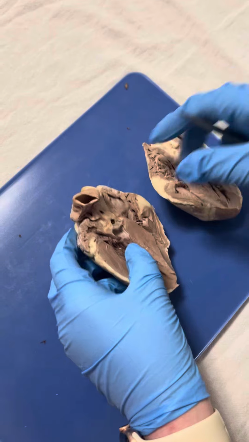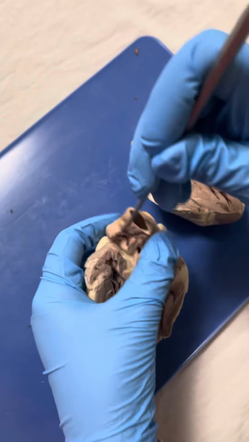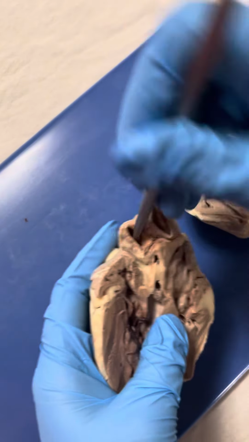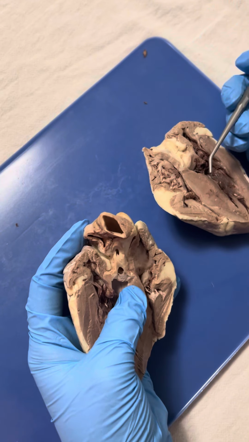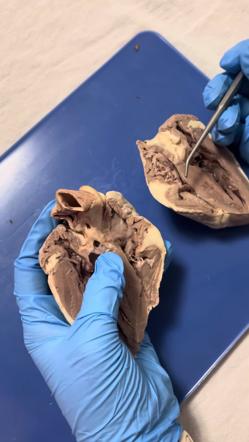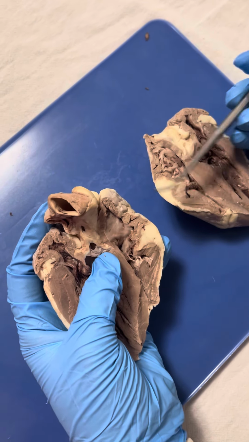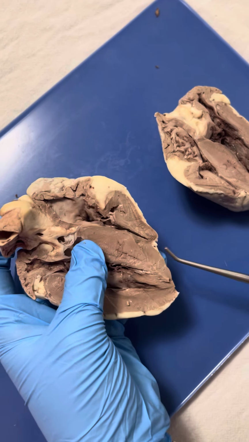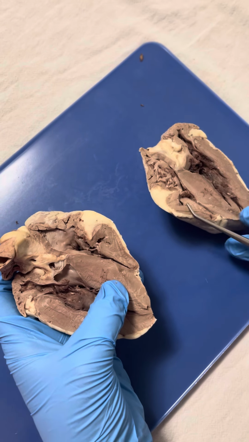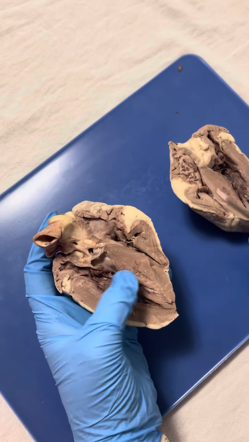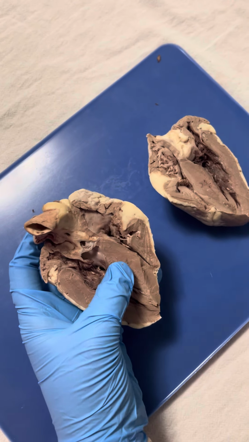And so lastly here, I want to talk about the superior vena cava. This is right here, and this goes into the right atrium. This is a large vein that returns blood from the upper portions of the body back into the right atrium. And then as we can see, there's also the inferior vena cava, which is located down here. This connects to the superior, but it is inferior. It returns blood from the lower portions of the body to go back up into the right atrium.